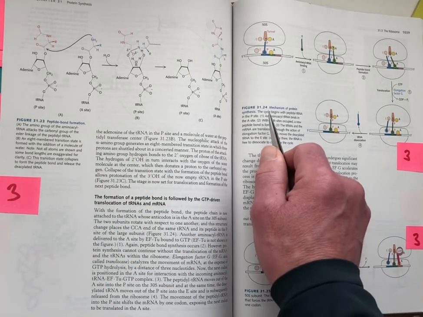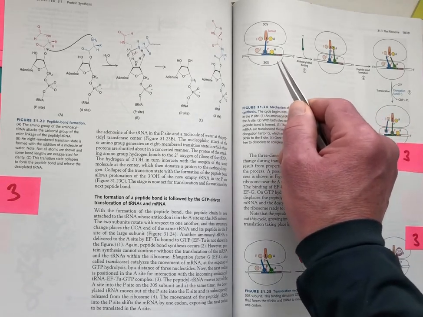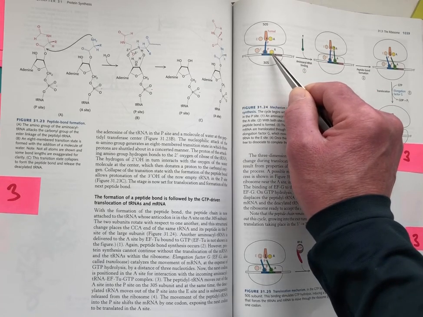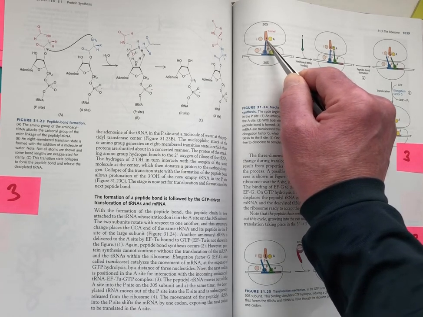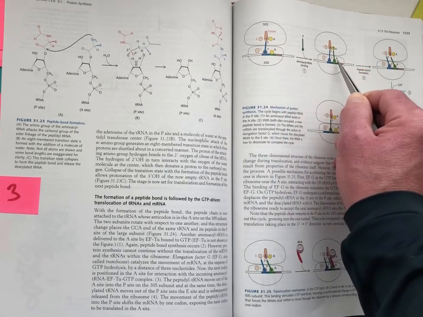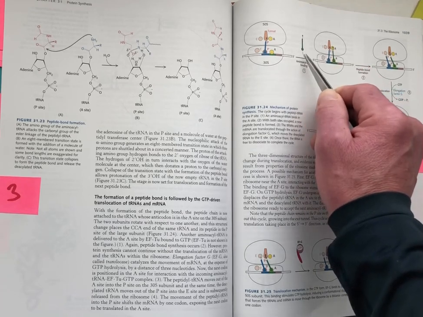In figure 31.24, we see the whole cycle. We see the ribosome. The A site is unoccupied right now. The P site is occupied with a polypeptide. The aminoacyl tRNA enters. It's being delivered by elongation factor Tu.